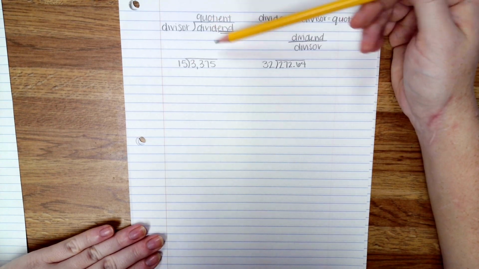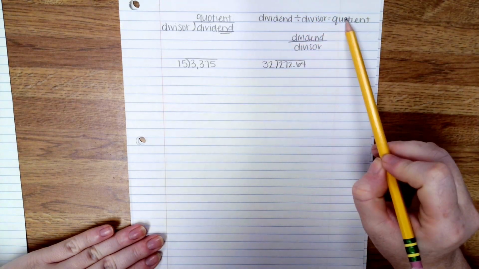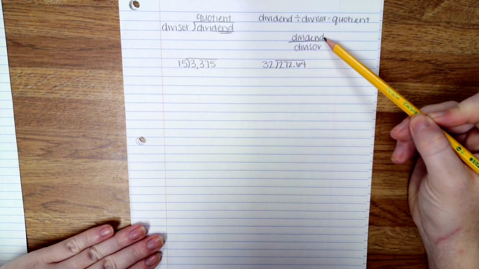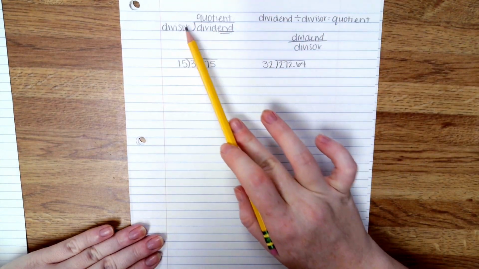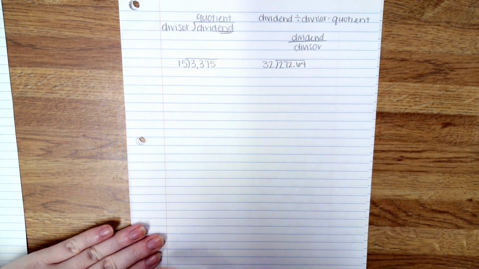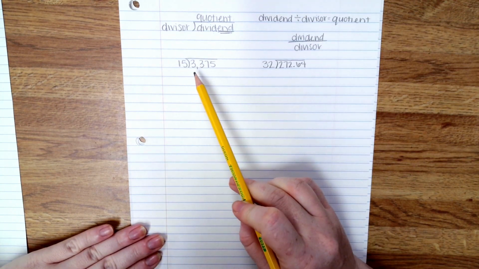Now, this is how we would set it up for long division, but sometimes it's given to us in this form or in fraction form, which we can take any of these and put them in the right spot for that long division form. Now let's talk about long division when we have two whole numbers.